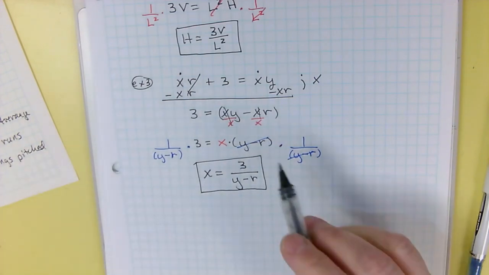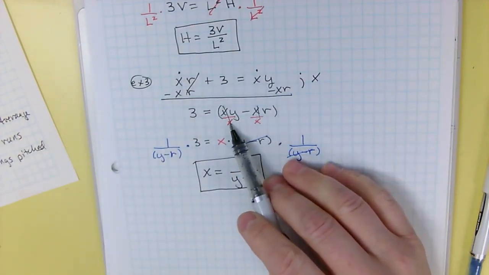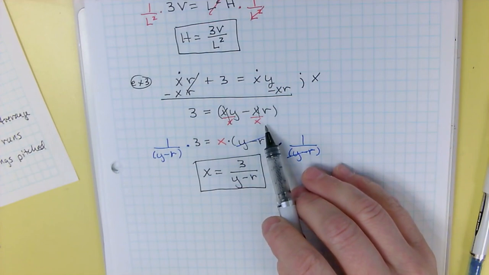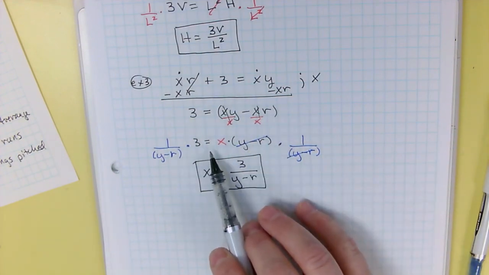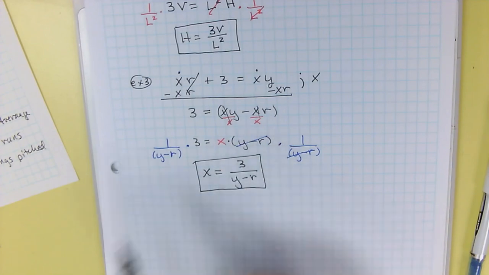So if your variable is in two different locations, isolate all the terms with your variable on the right or left, and then factor out the variable, and then peel off the binomial.